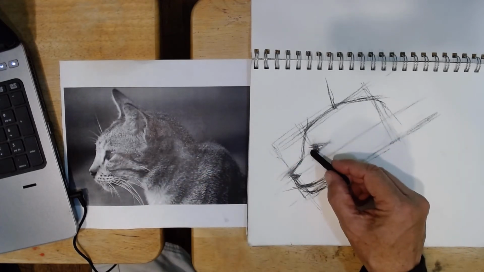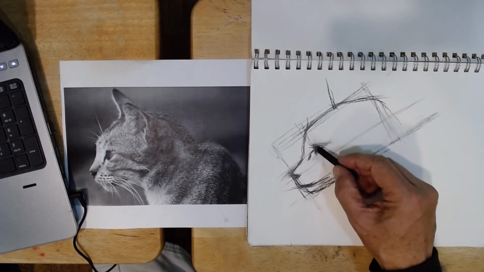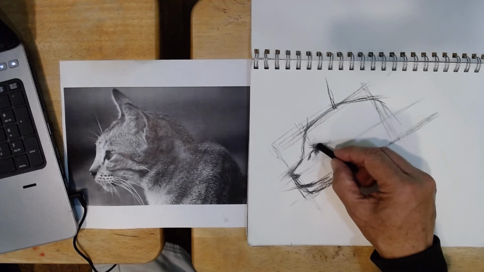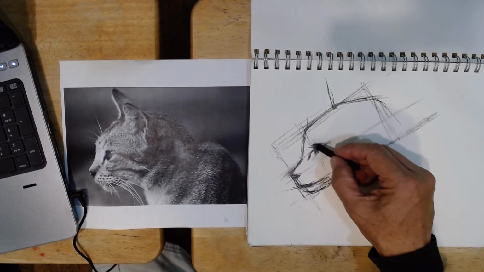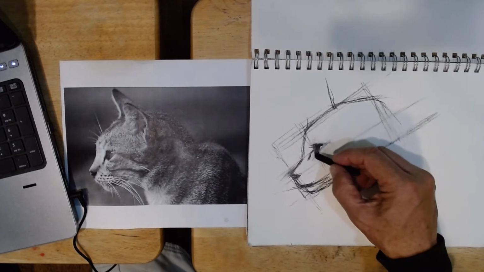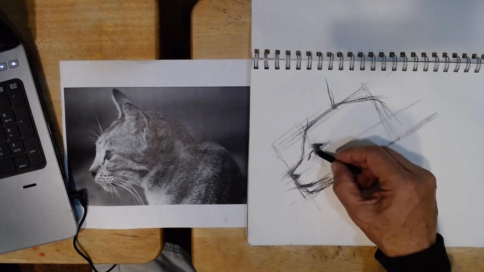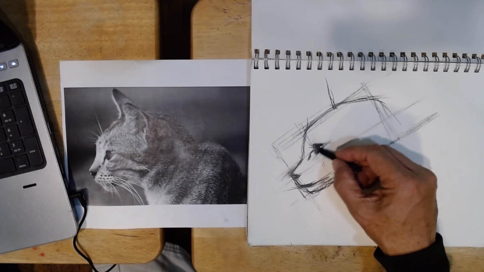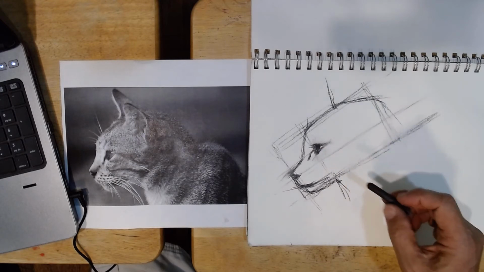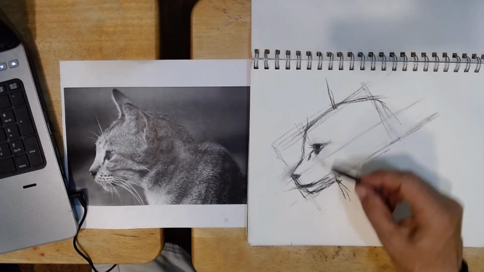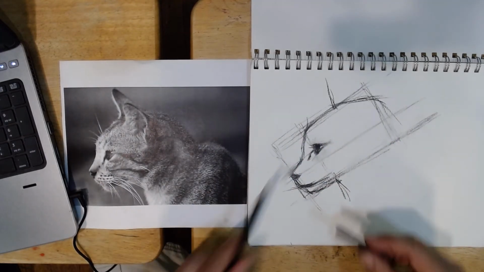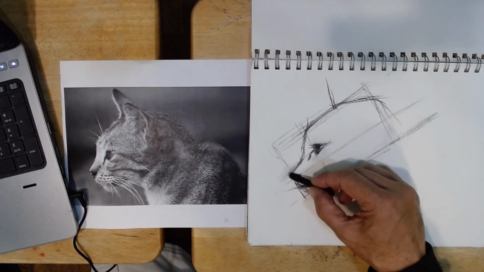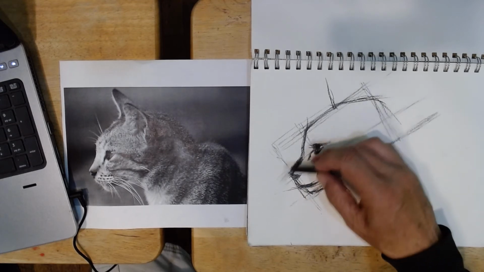There's a little line that comes out from the eye, curves down. This top part of the eye is pretty dark. And so is this little mascara the cat's wearing. Work on this slope a little bit. I think this needs to be a little bit bigger.